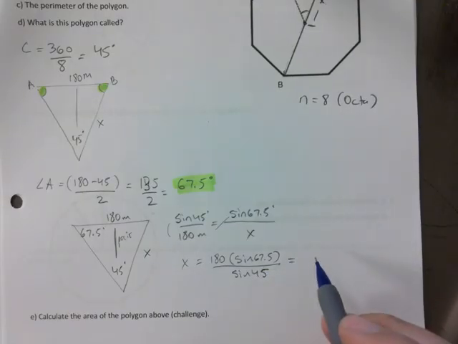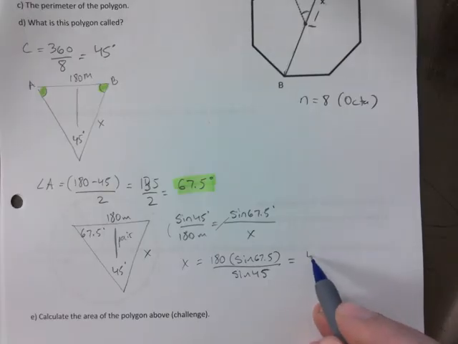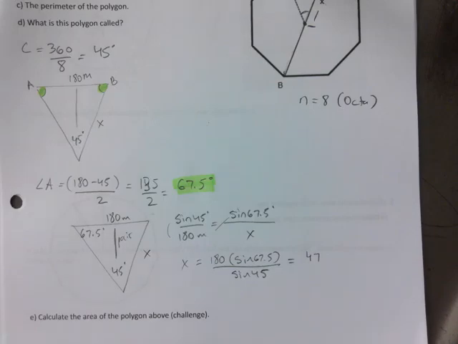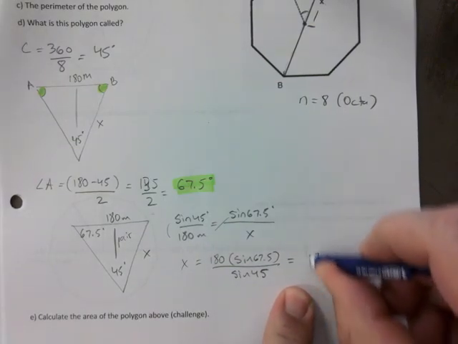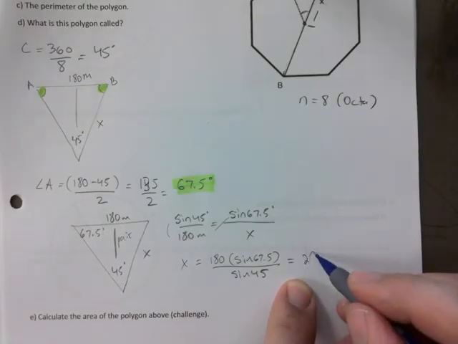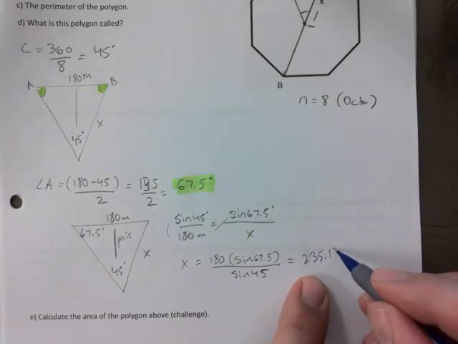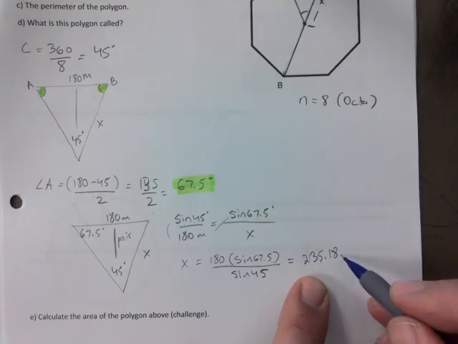If you do this correctly, you get 235.18. Sorry about that. And we are in meters.